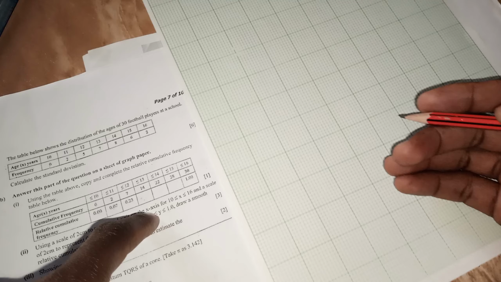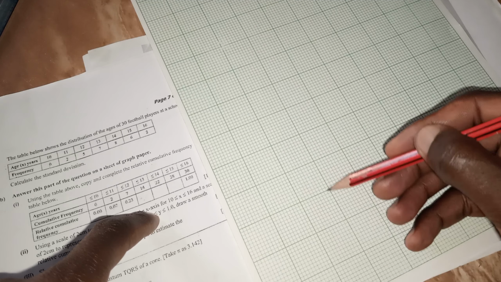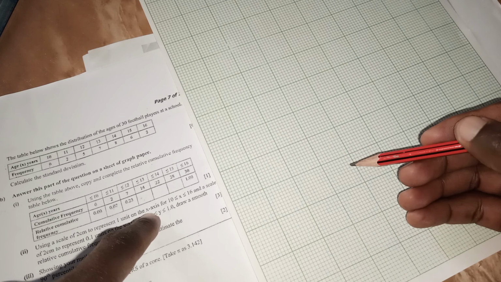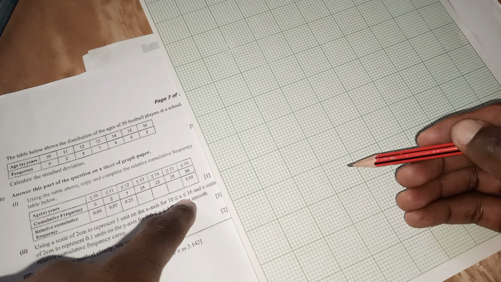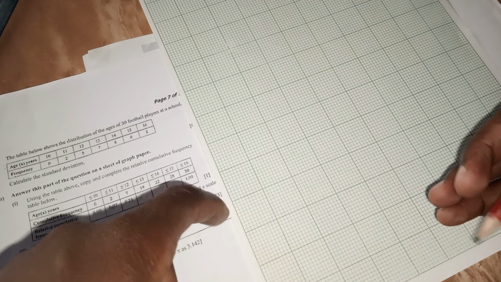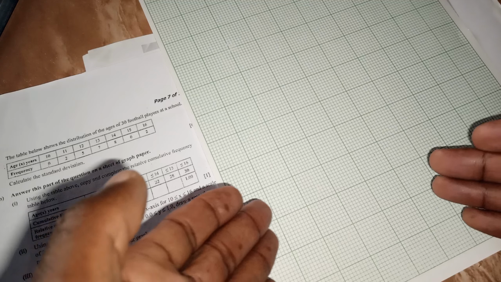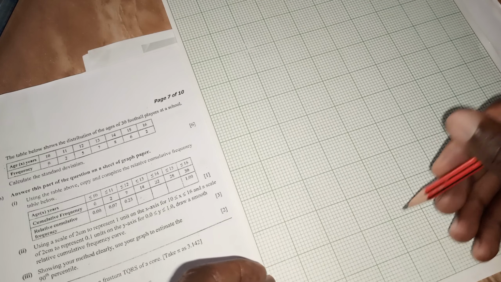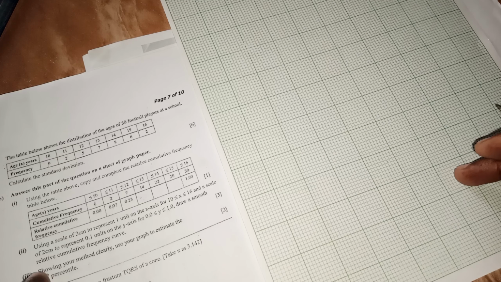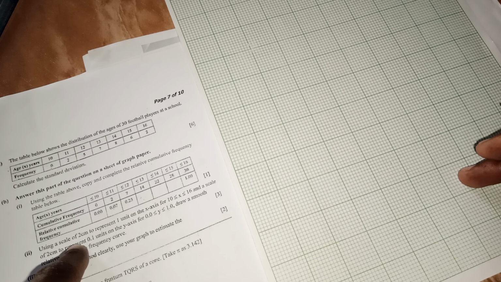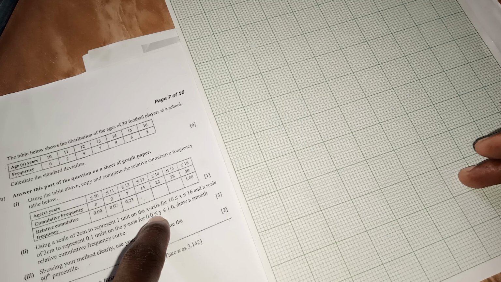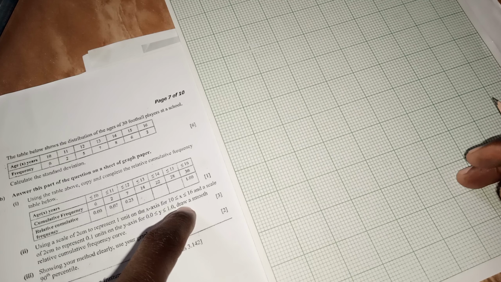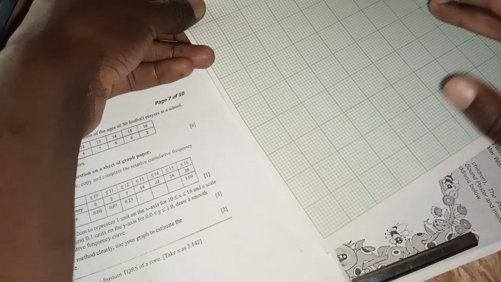So on the x-axis, one box of 2 centimeters represents 1 unit, from 10 up to 16. So the x-axis range will be 10 to 16: 10, 11, 12, 13, 14, 15, 16. On the y-axis, 2 centimeters will represent 0.1 unit, from 0.0 to 1.0.